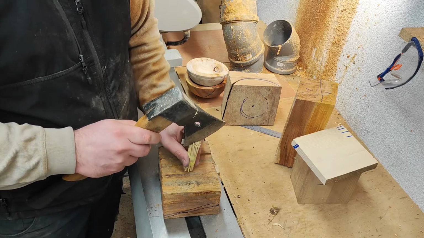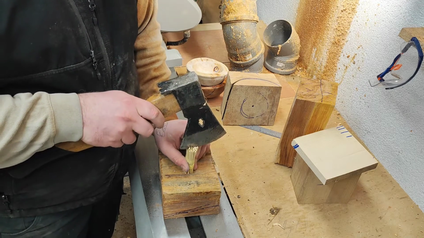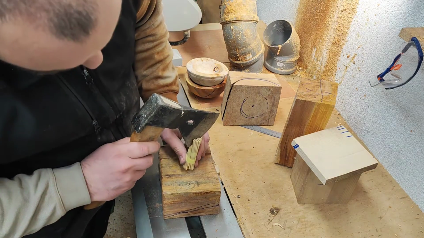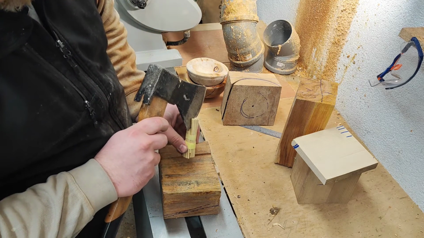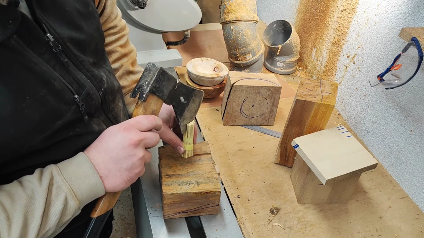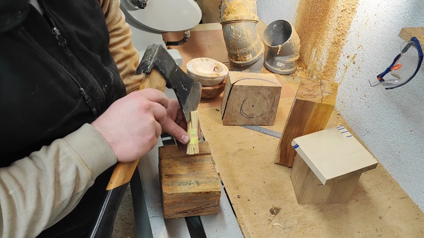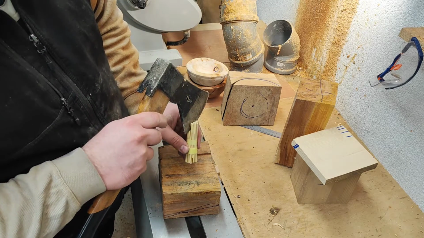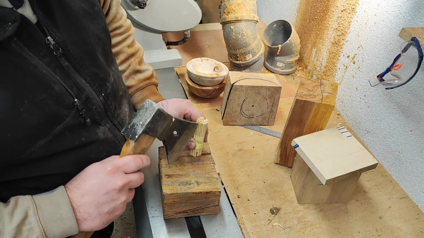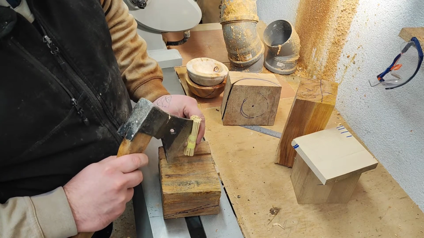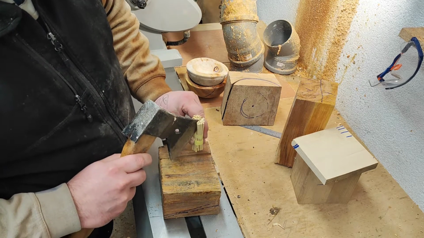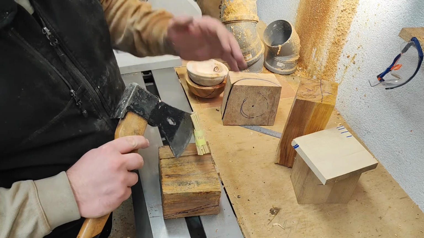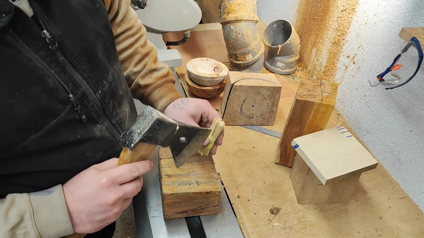Almost there. Okay, you can see if I drive the axe here, it will start to split, and that's how we chop wood. We are separating the wood fibers on a microscopic level, and we get a chop.